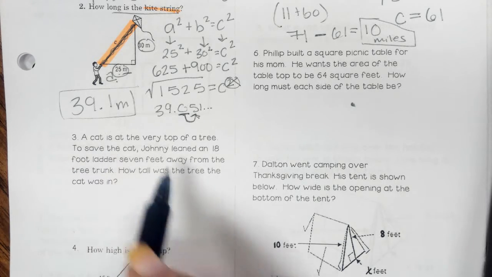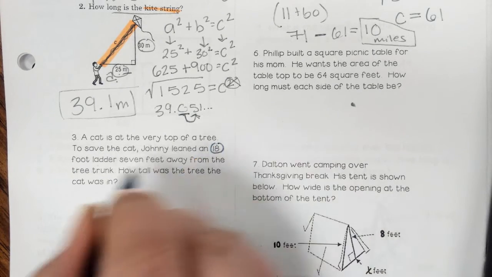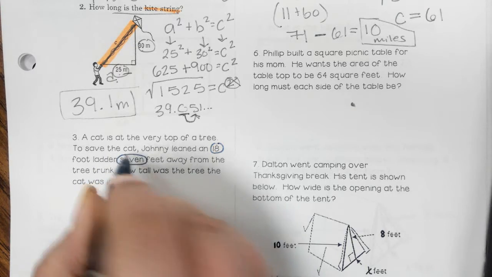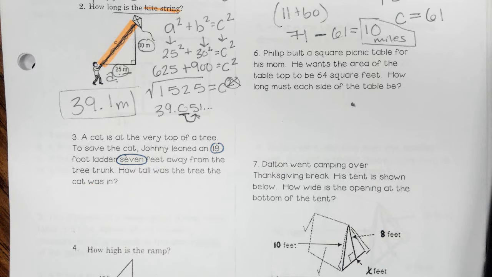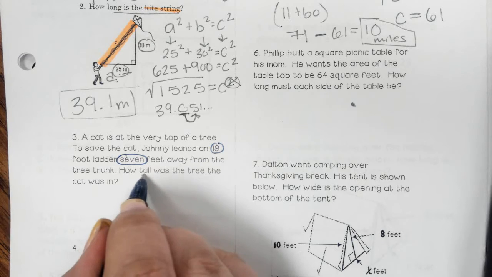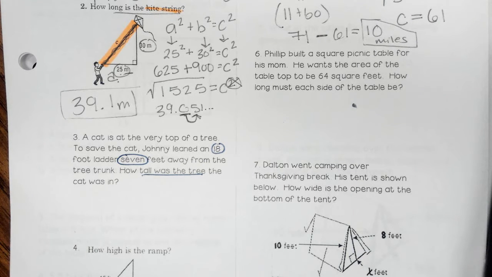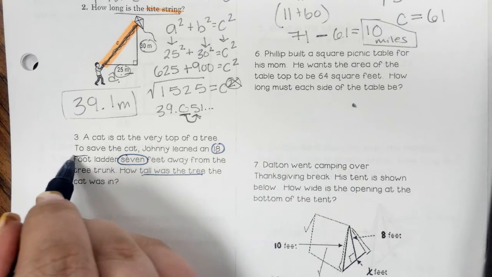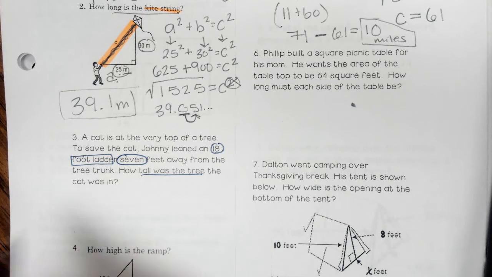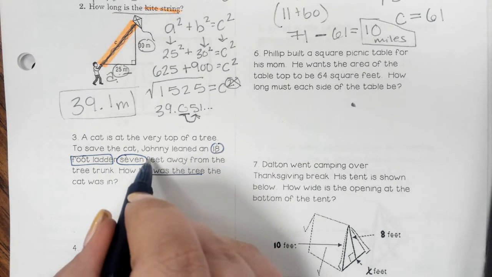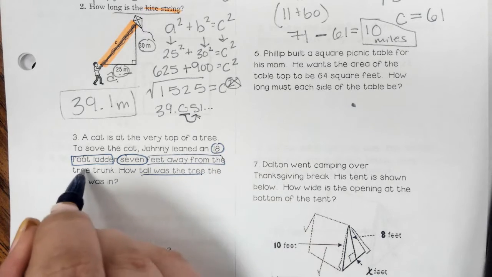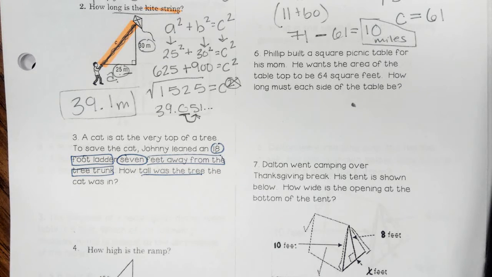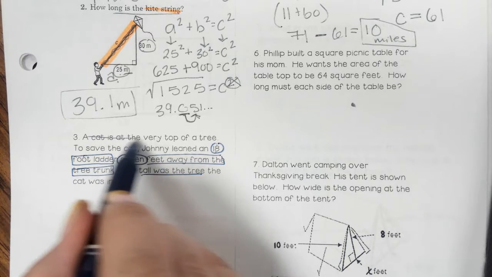So I'm going to circle my important numbers. This is 18, and this one's a little tricky. 7 is written in words instead of as numbers. I'll underline the question. U is for underline the question. How tall is the tree? Put a box around anything important. What's important about 18? It's an 18-foot ladder. What's important about 7? The ladder is 7 feet away from the tree trunk. And I'm going to eliminate everything else by just ignoring it. You can cross it out if that helps you.